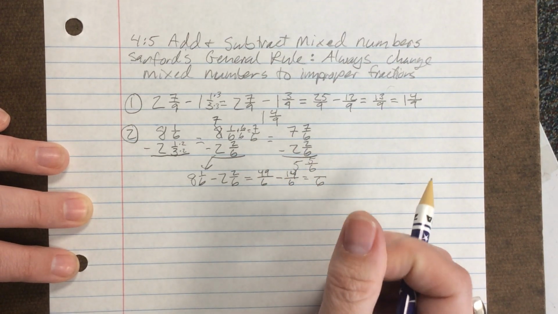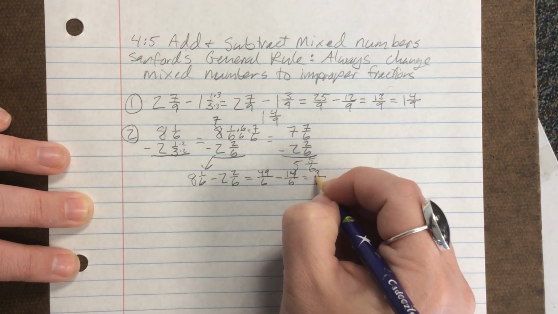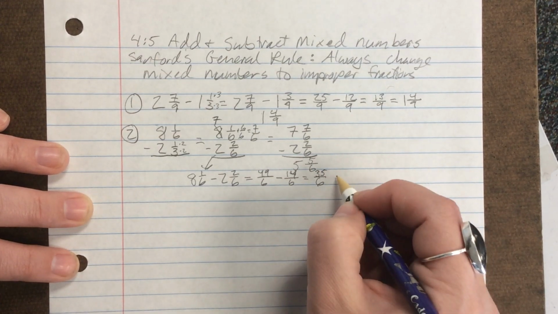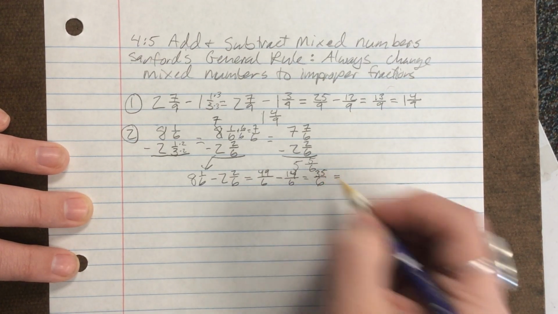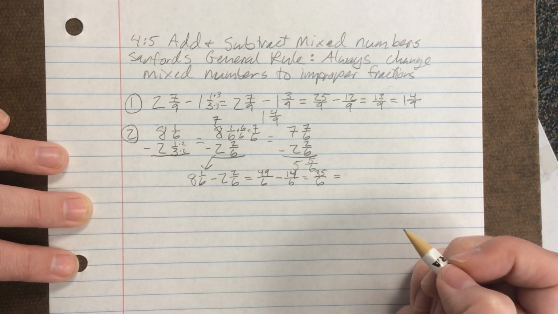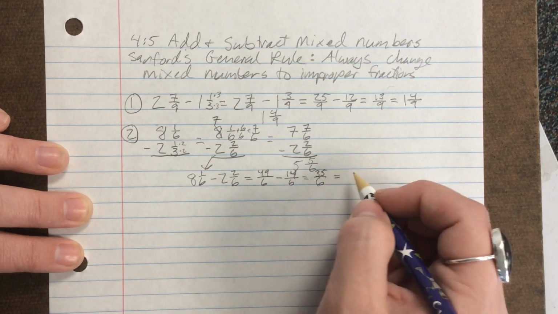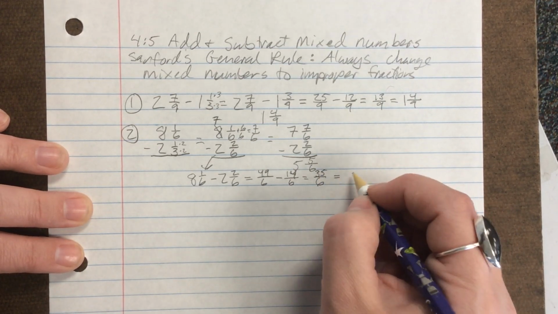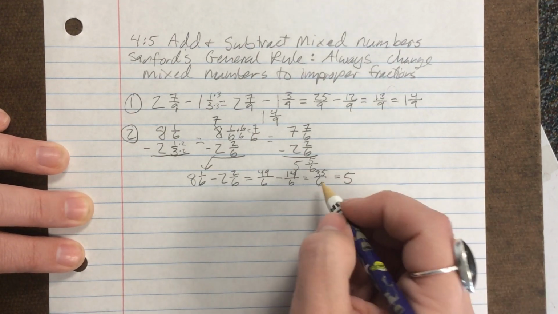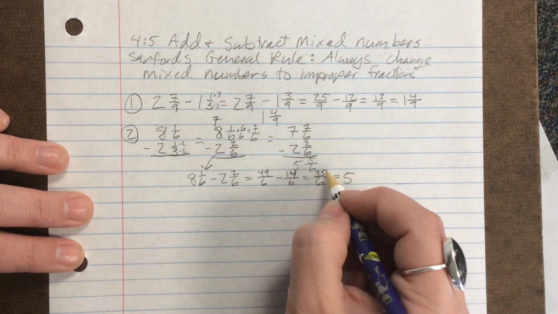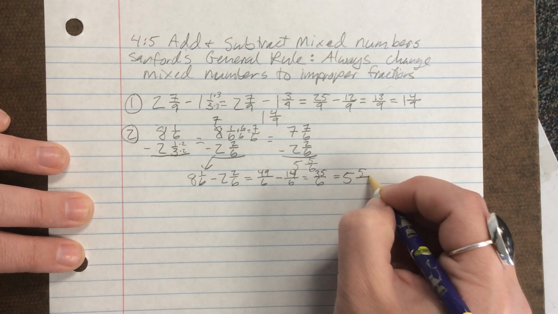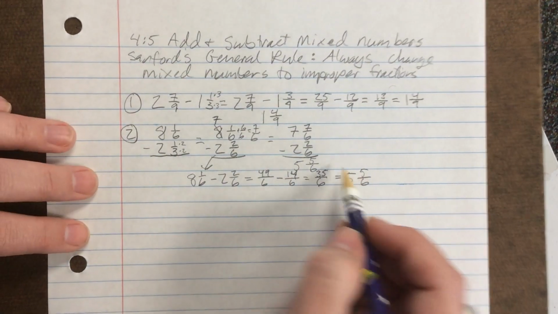49 minus 14 is going to give us 35. And then we ask ourselves, how many times can 6 go into 35? The closest is 30, which is 5 times. And if we take 30 out, that leaves us with 5 with the denominator 6. So we get to the same place.